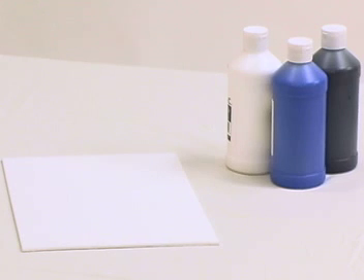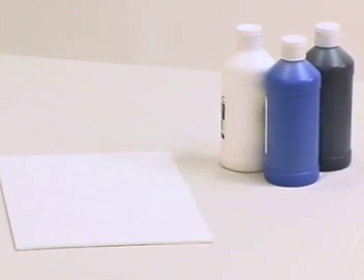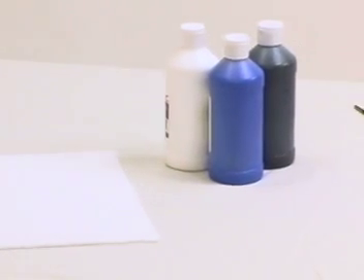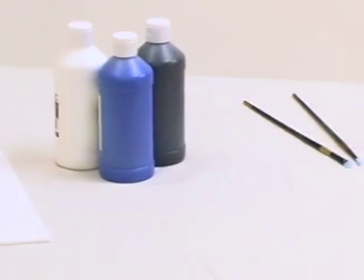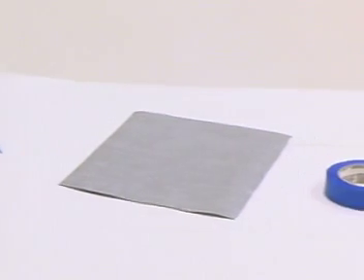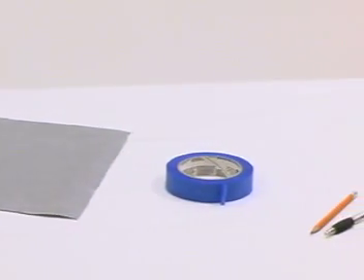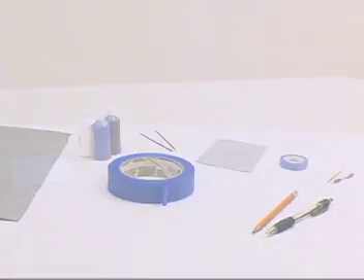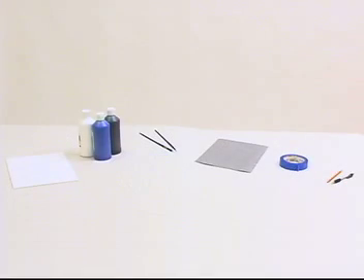So we'll need a 9x12 canvas board, some acrylic paints, a few paint brushes, a sheet of transfer paper, some tape, and a pen or pencil. Not shown here is a computer with a built-in camera. I'll be using a Mac computer with the programs Photo Booth and Adobe Photoshop.